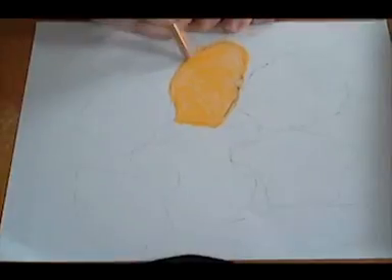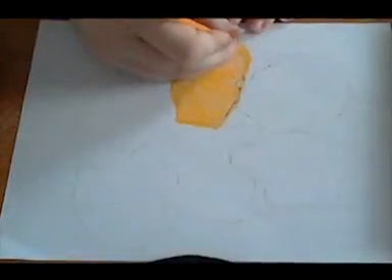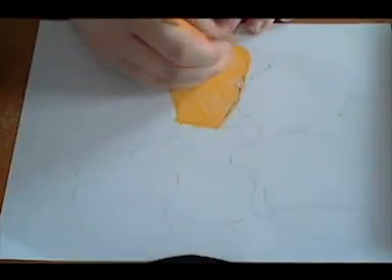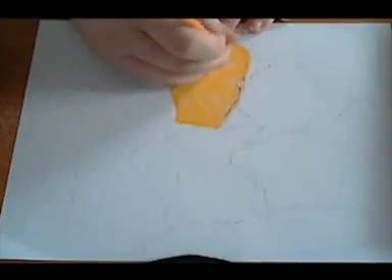Now what I just did, I colored around the shape, so that when I pull it in, there's a big chance that white will not show through.